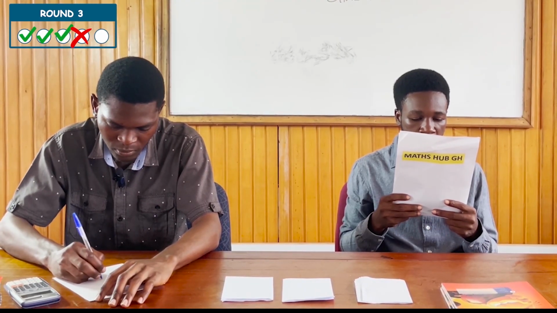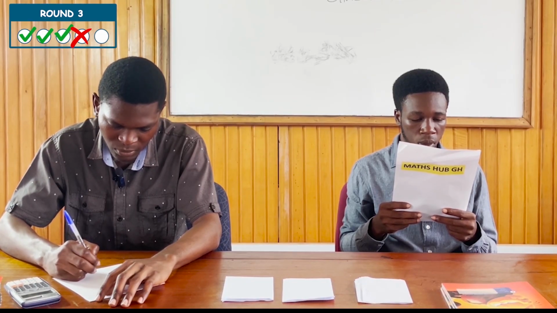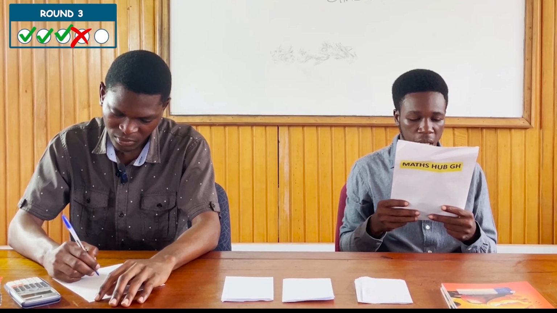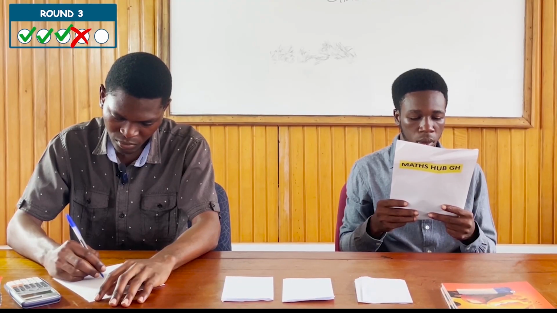Okay. The last question for this round. The integral of e to the power x is e to the power x plus c. True or false? Can you repeat the question? Okay. The integral of e to the power x is e to the power x plus c. True or false? That is true. Okay, that's true. Correct. So at the end of the third round, I have just 3 books and Emmanuel has 17 books. So we are going to proceed to the final round with the number of books that Emmanuel has.